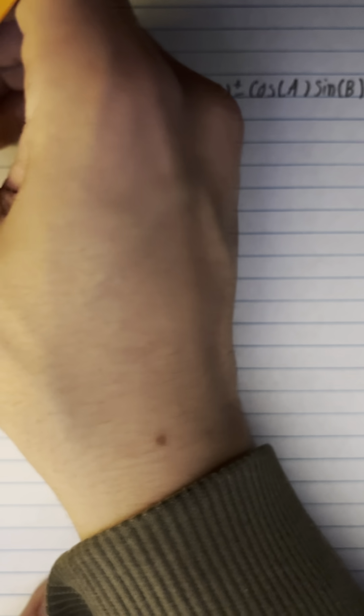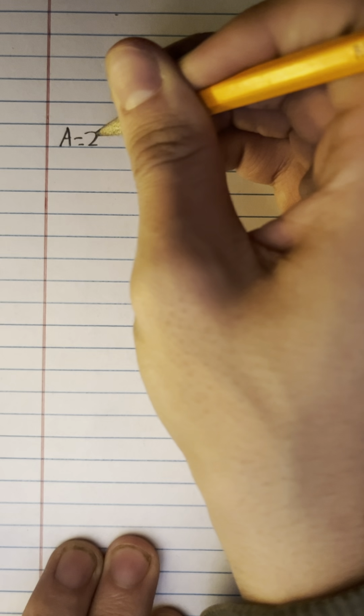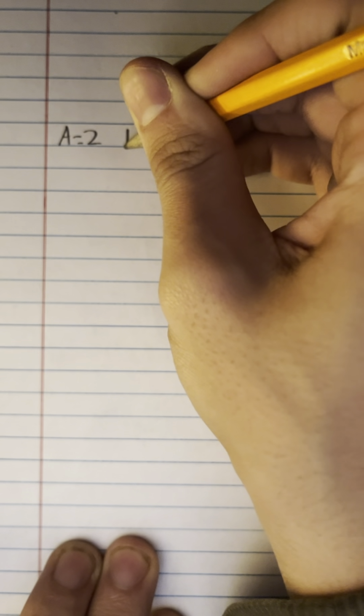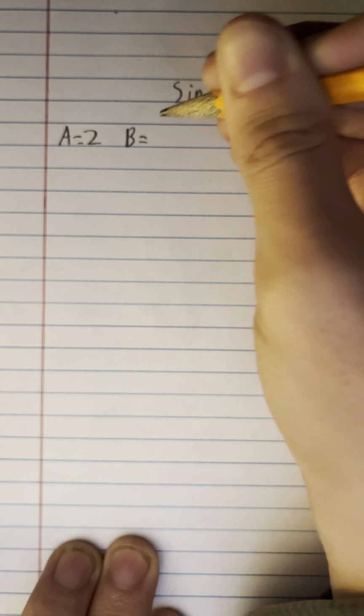So in this one, let's have A equal 2 and B equal 4.